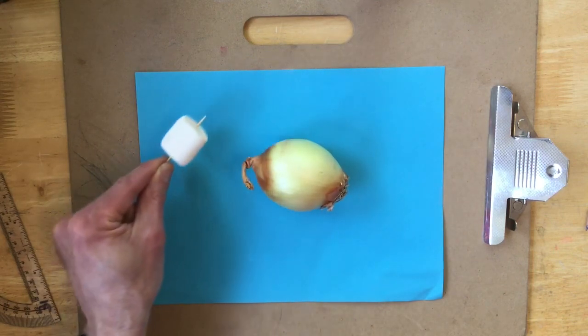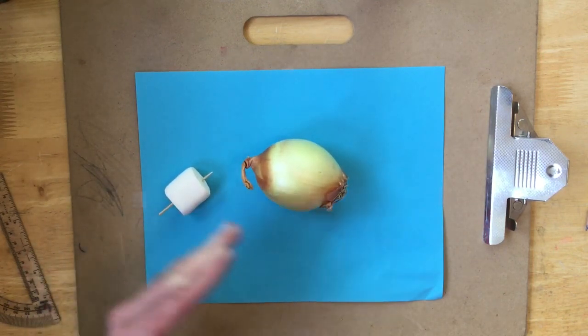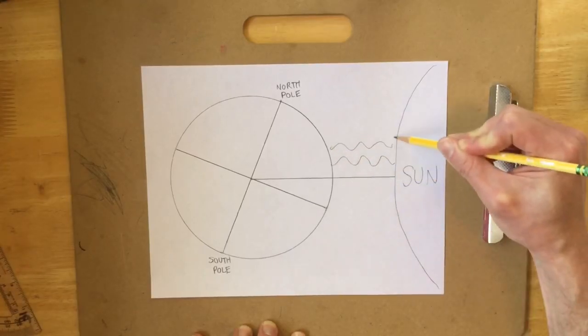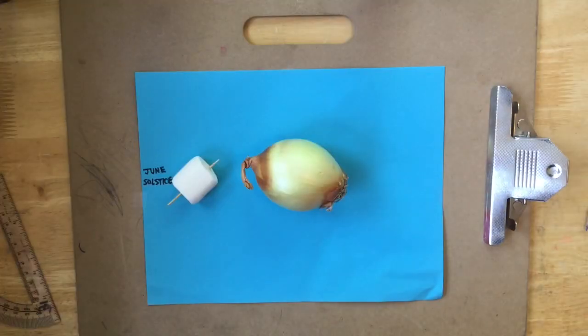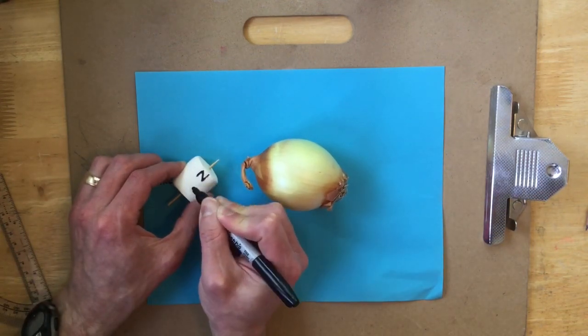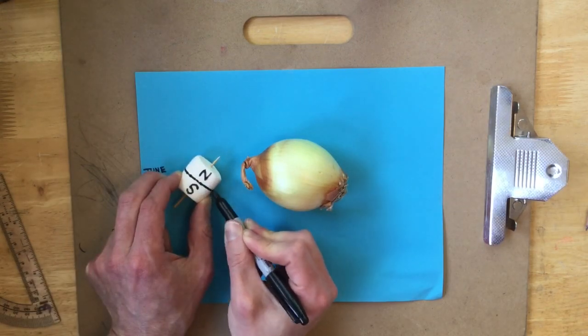So when the Earth is over here, the top half or northern hemisphere is leaning towards the sun. It's getting more direct sunlight. There's more sun, more heat, and it's summer. The day when we're tilted the most towards the sun is called the June solstice, and it's the day we have the most hours of daylight. The opposite is happening in the southern hemisphere. It's leaning away from the sun, and it's winter.